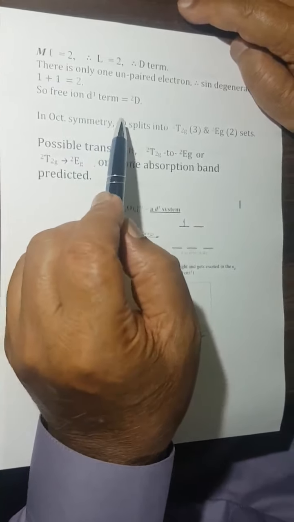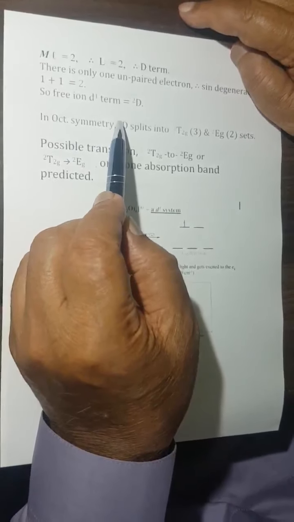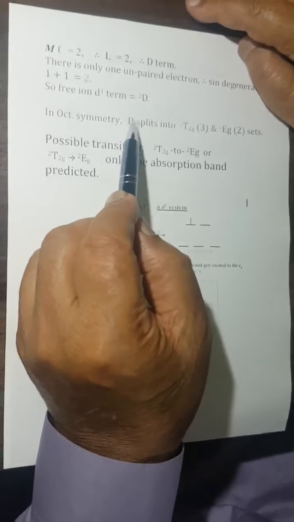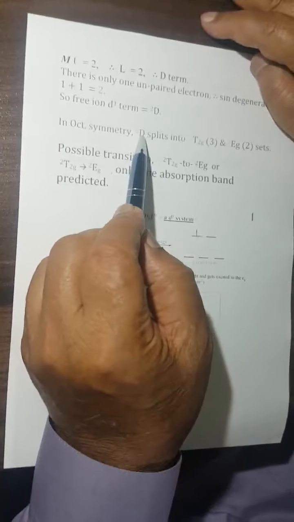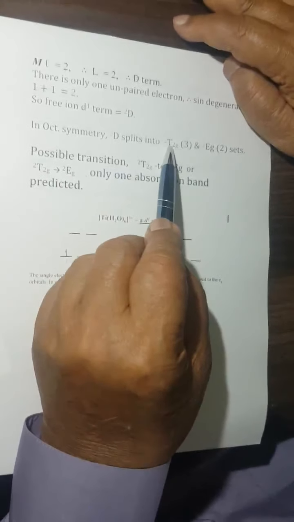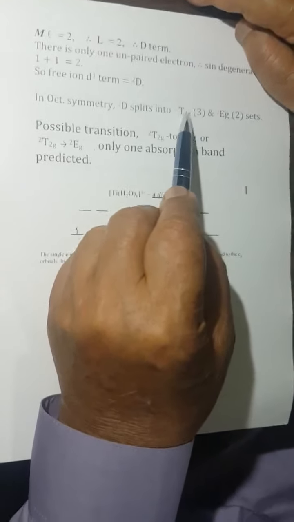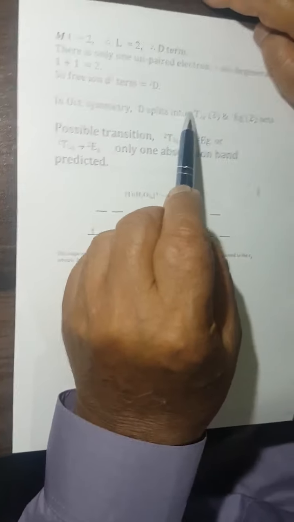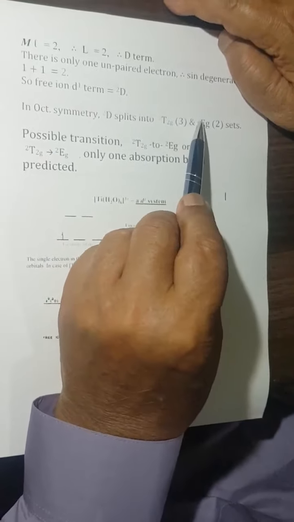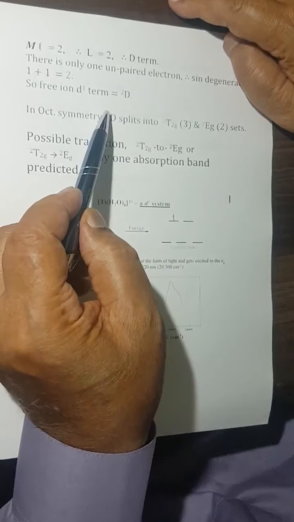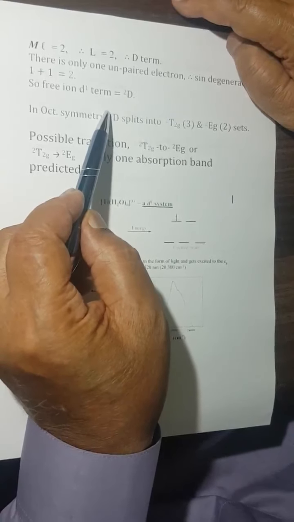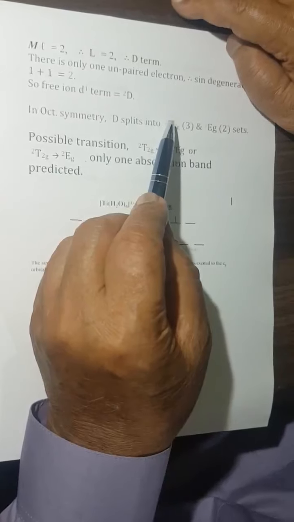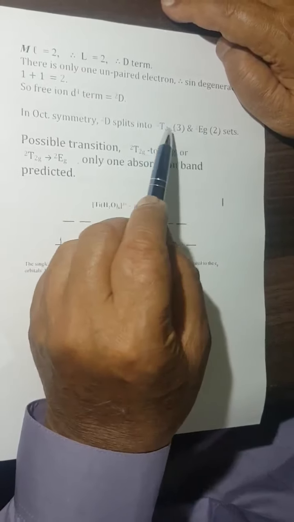In octahedral symmetry, the doublet D term splits, again as I have said before, into T2G and EG. Now please note, we have put 2 here and 2 here. Whatever the degeneracy is here, the same comes on this one as well.